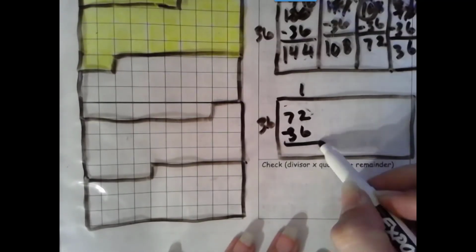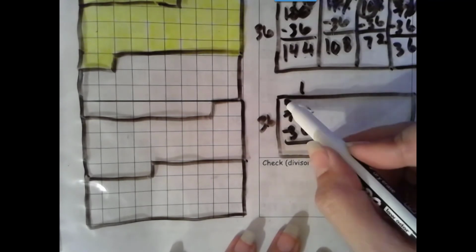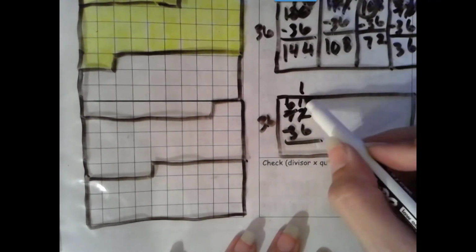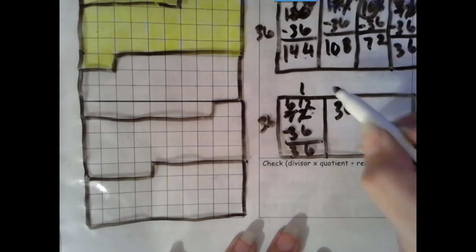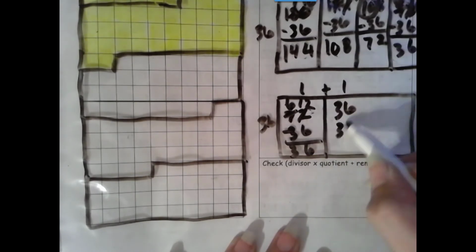Okay, I can get one group of 36 out of 72. More on top, more on the floor, go next door, regroup 10 more. 12 take away 6 is 6. 6 take away 3 is 3. Bring the 36 up here. I can get one group of 36. Numbers the same, zeros a game. Add my partial quotients together, I get 2.